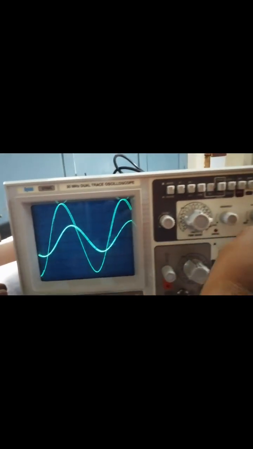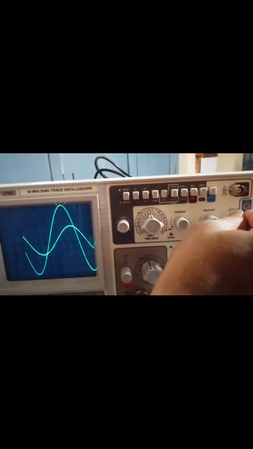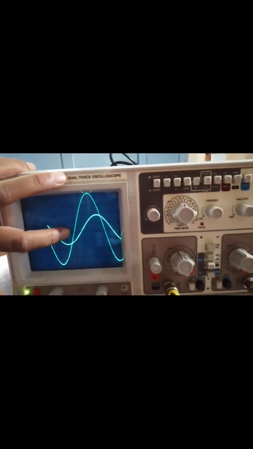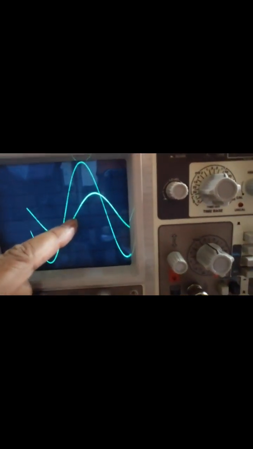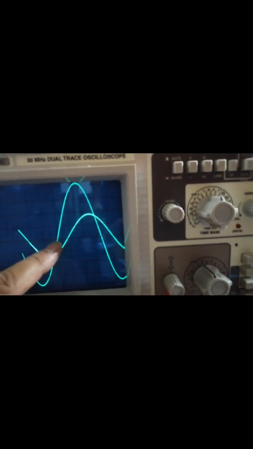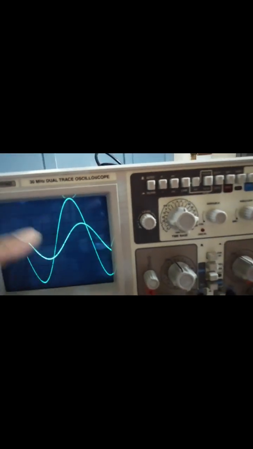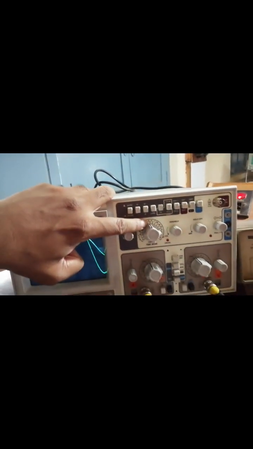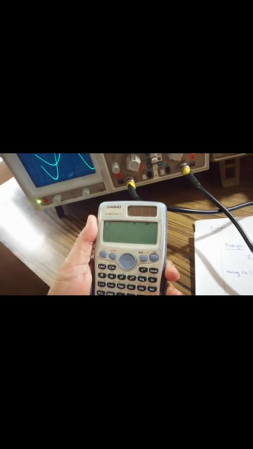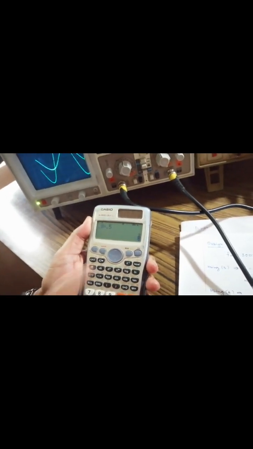So now let's measure that time period. This is the starting point of the input, and this is the starting point of the output, and this is exactly 0.8. It is passing through 0.2, 0.4, 0.6, 0.8. So the time difference delta t is 0.8 into the multiplication factor 0.5, which is 0.4.